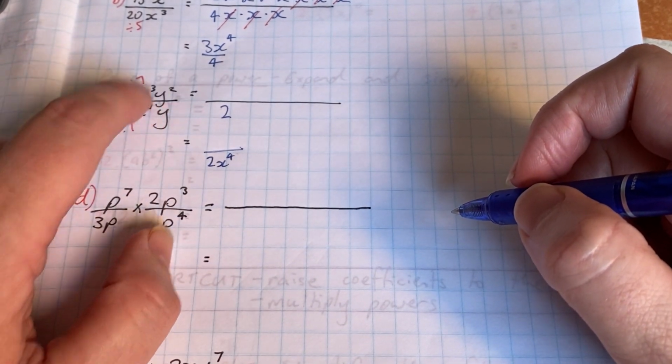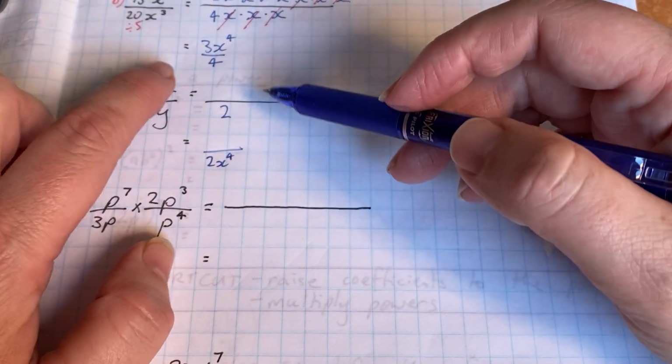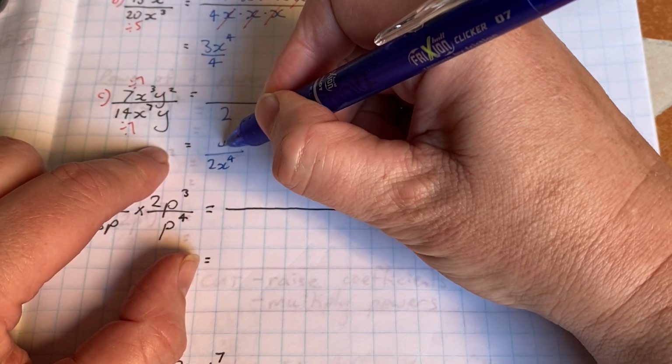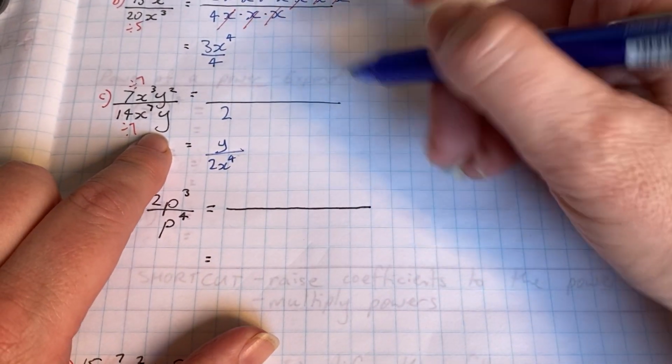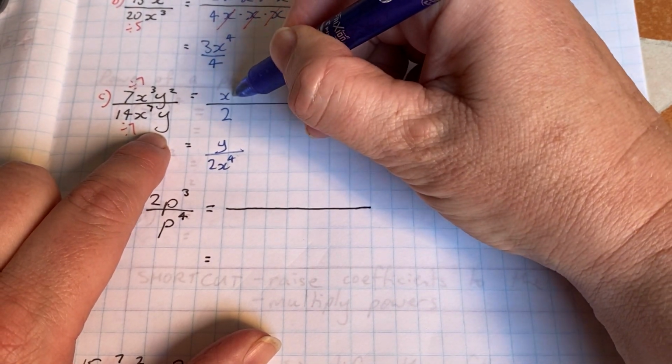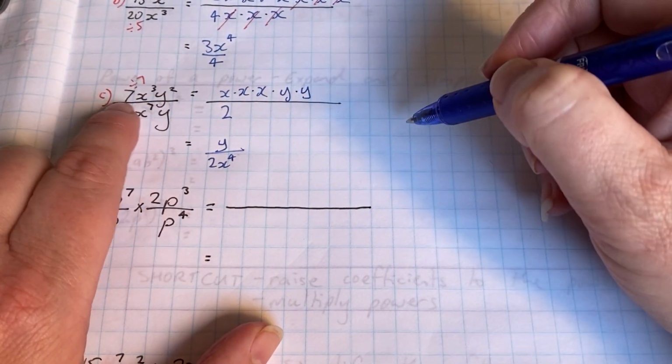With the y's, we can subtract the powers. Remember, that's a power of 1. 2 minus 1 is 1. It's more in the top, so we'll have 1 in the top. But let's look at that written out the long way, just to make sure that's what we get. So we've got x times x times x times y on the top.